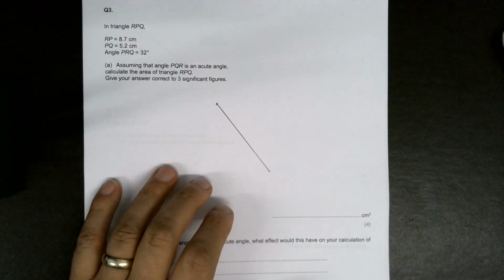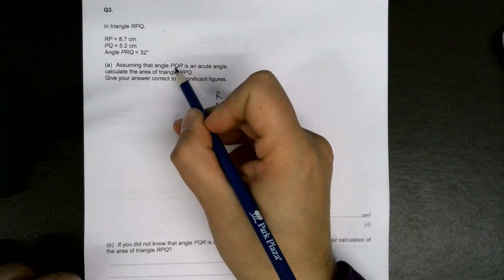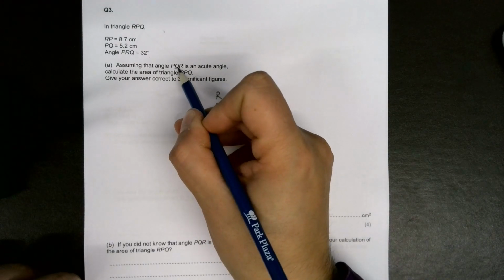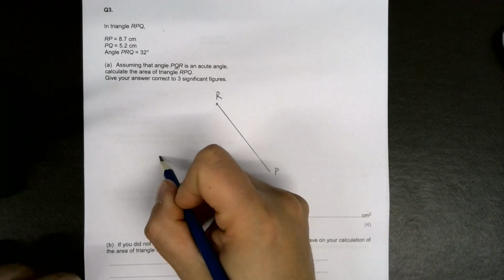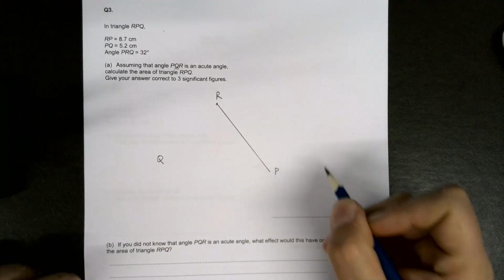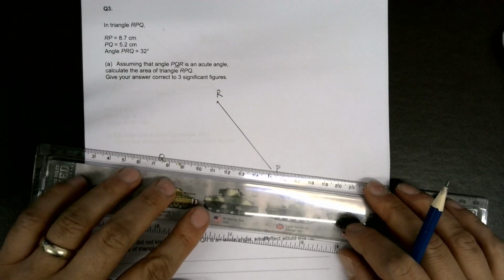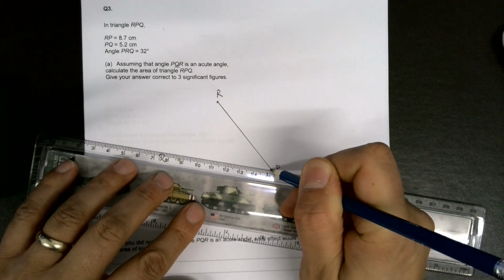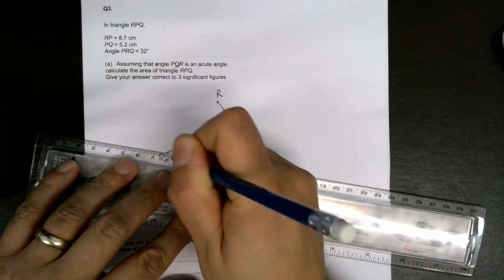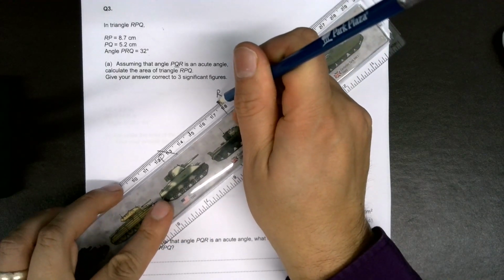It also says that the angle at Q is acute. So let's try and make it acute. I'll do my best to make it an acute angle. And that's where I'd start off.